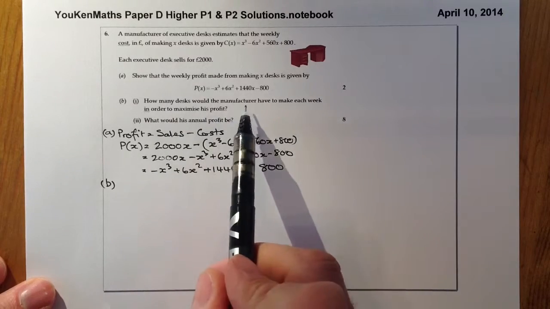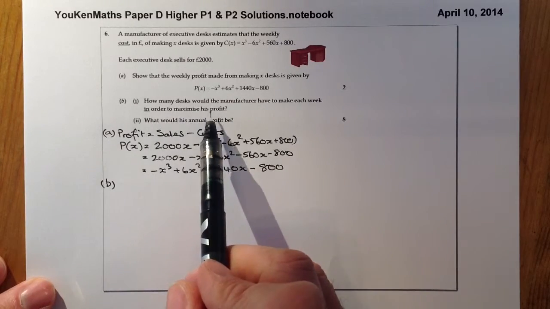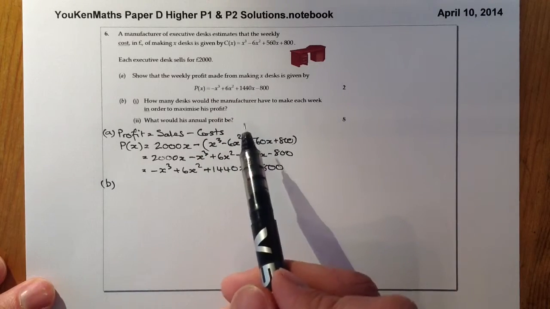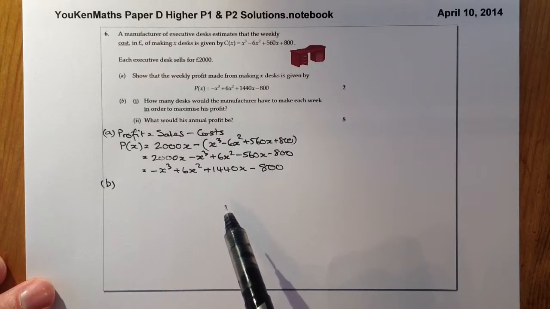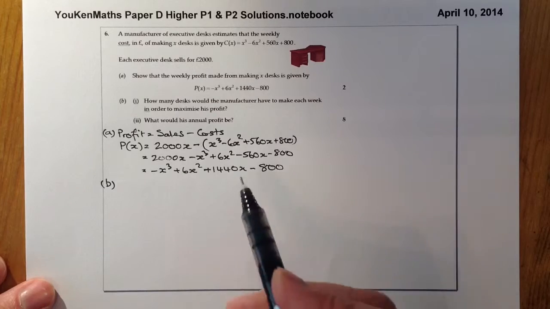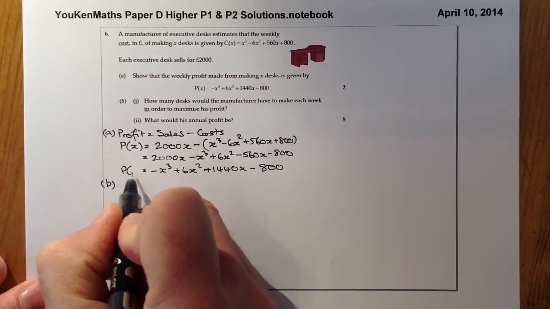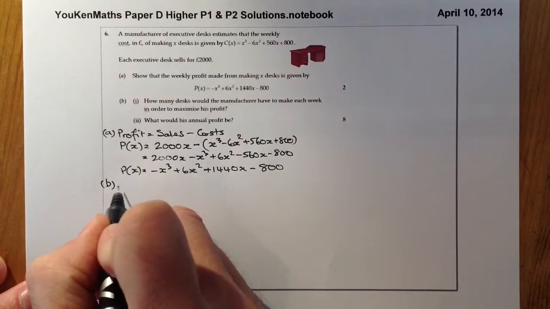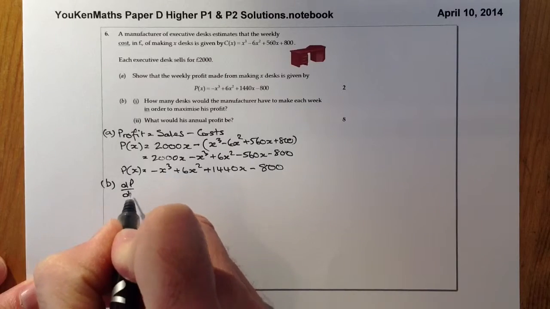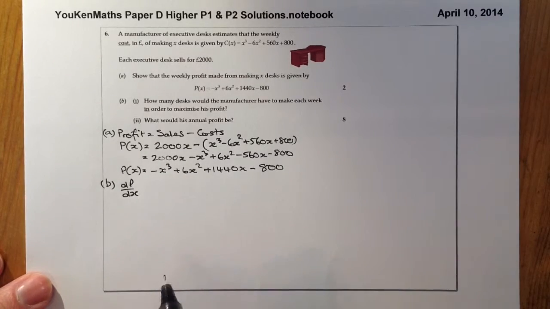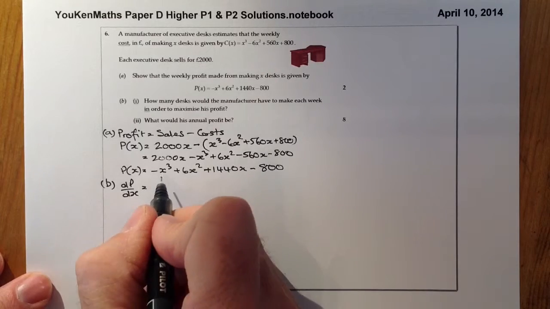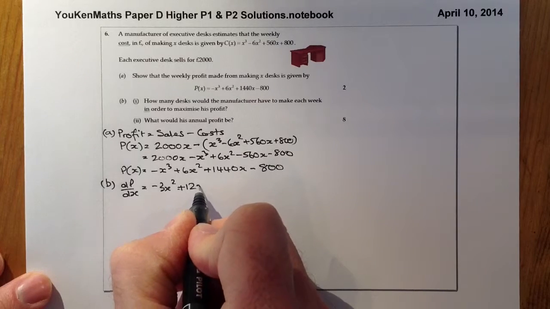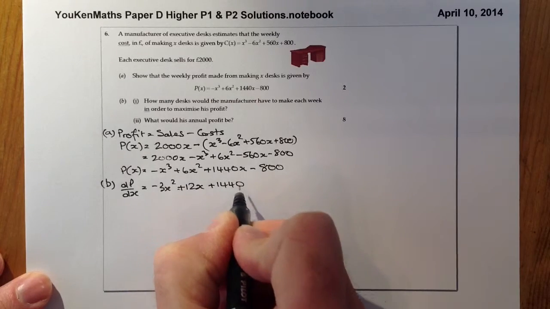Right, let's go on to part B. How many desks would the manufacturer have to make each week in order to maximise his profit? This is an optimisation question. It's quite a different type of optimisation question, but let's work this one through. I know up above that's the weekly profit. So first of all, for part B, let's differentiate. dP by dx this time, the profit with respect to x, is going to be minus 3x squared plus 12x plus 1440.